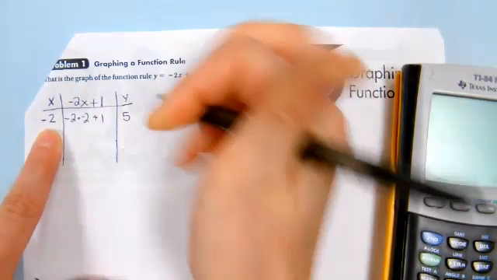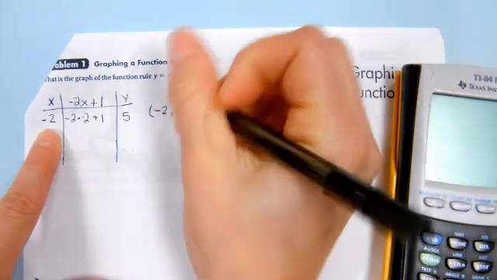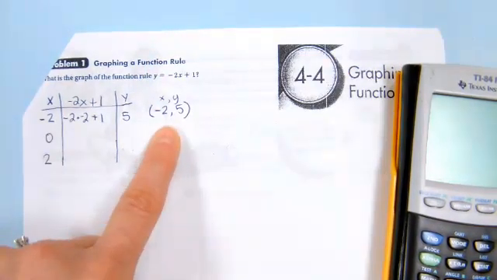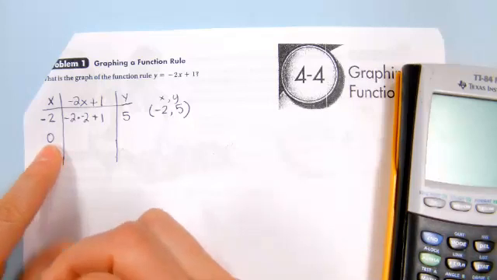So what this really gives you, XY, is an ordered pair of -2, 5. X, Y, right? And you would then put that on a graph. Okay, so then we do it again. But in order to make an accurate graph, you need anywhere from 3 to 5 points. Okay, we're only doing 3 so I can show you.